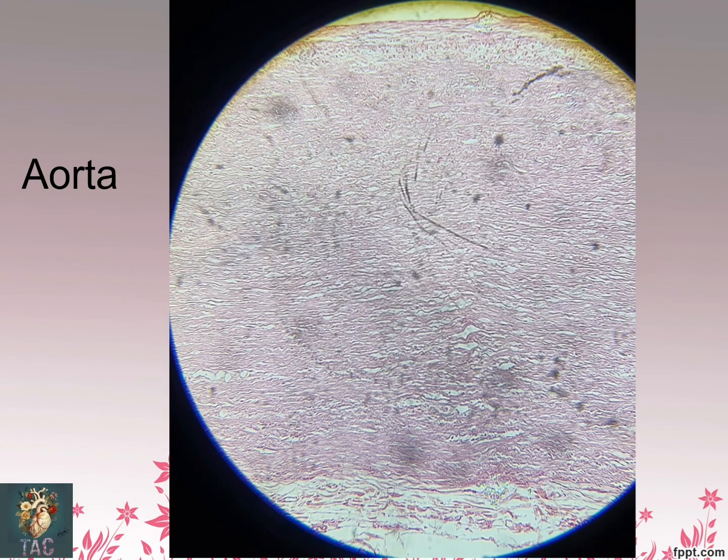This is another slide with H&E staining, in which you can see this whole area is the intima, then this whole is the media, and then this is adventitia. I first label this slide. So this is the intima, then this is the media, and then this is the adventitia. So in intima you can see the endothelium and subendothelial connective tissue, and then the media consisting of a large number of elastic lamellae and collagen fibers and smooth muscle cells, and outer to this is adventitia.